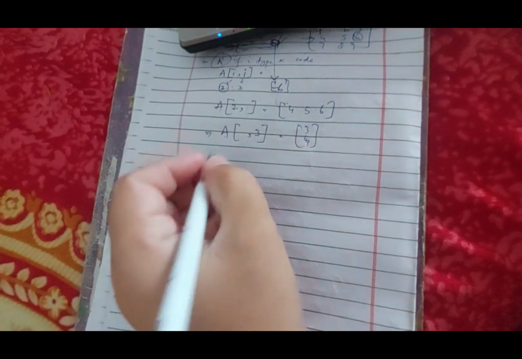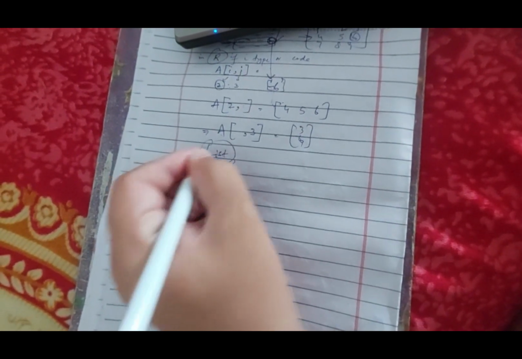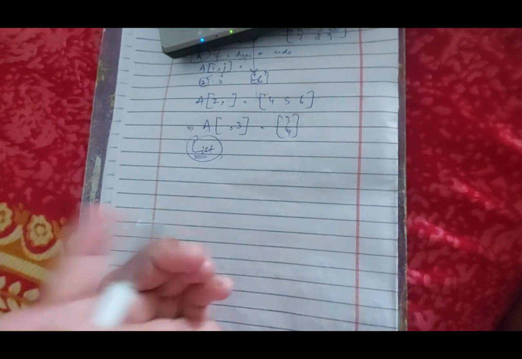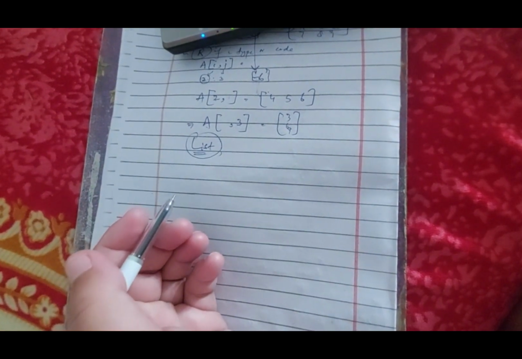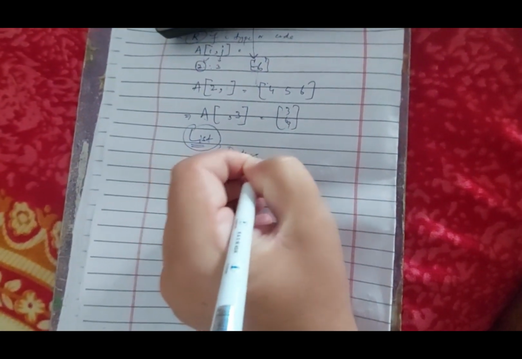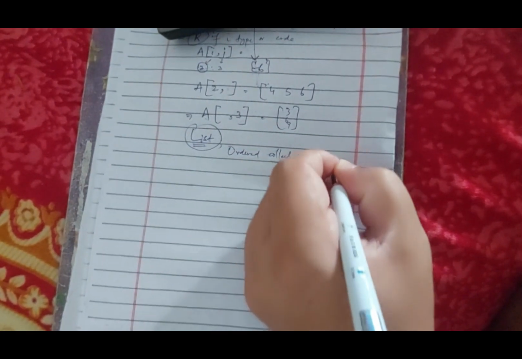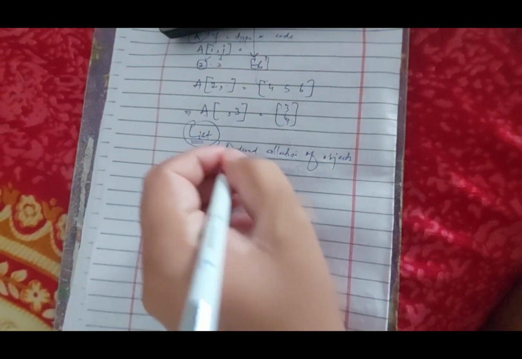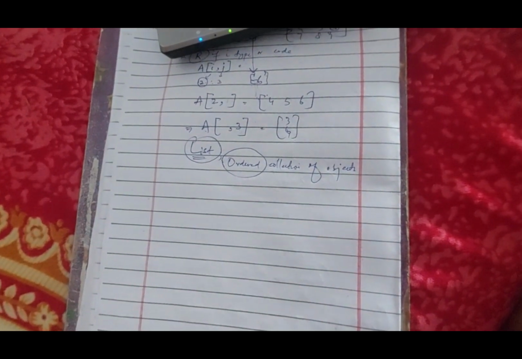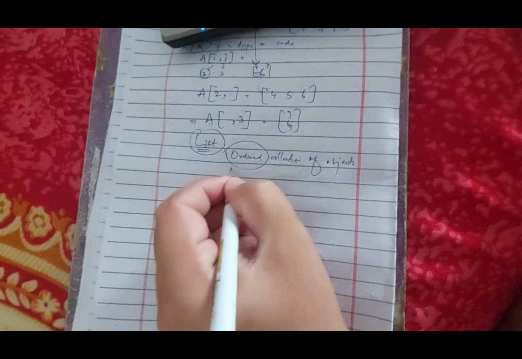Okay, now we come towards the list. This is another data form. So a list is actually an ordered collection of objects. Ordered means it has a specific order. So the members of the list can be of different types.